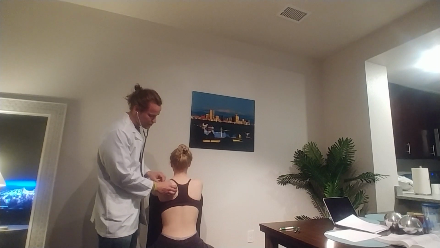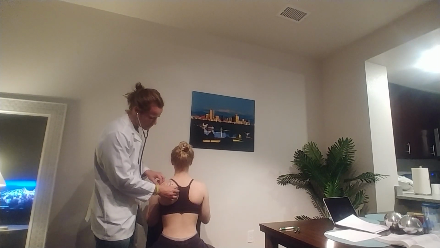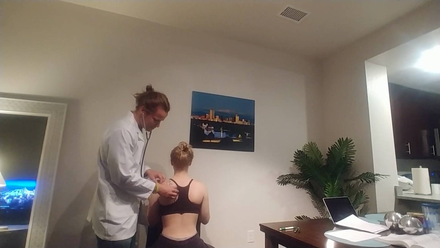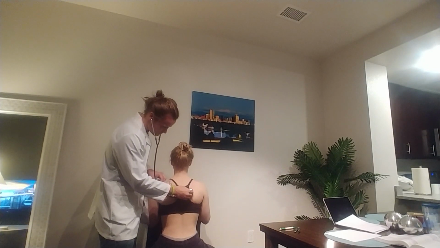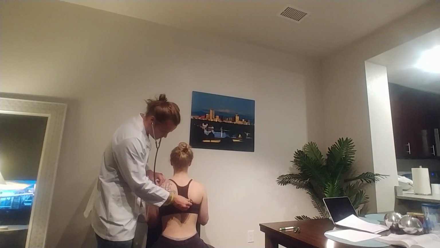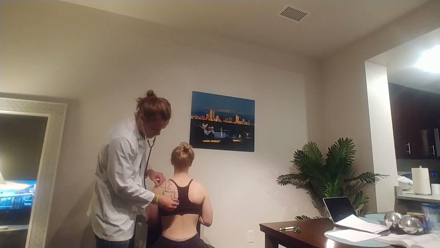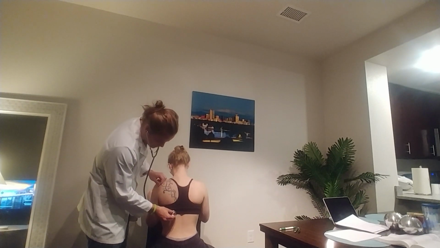So on auscultating, I will again move in the ladder fashion, avoiding her scapula. Each time you feel my stethoscope, take a big deep breath in. As I go down, I am just listening for clear breath sounds and symmetric breath sounds.